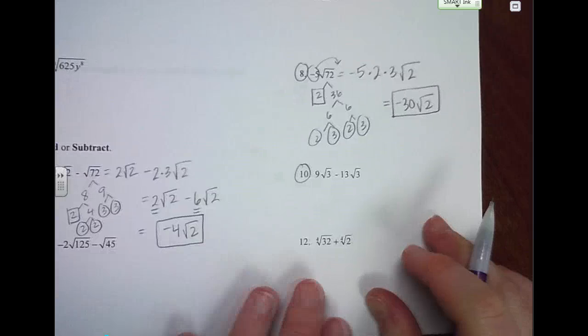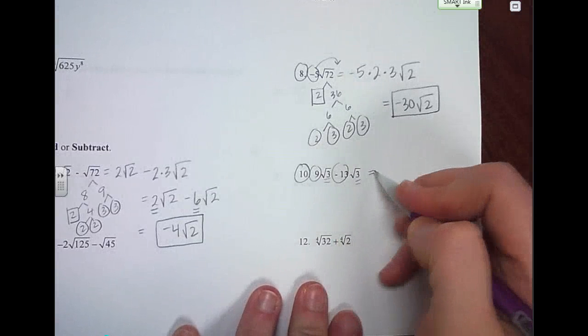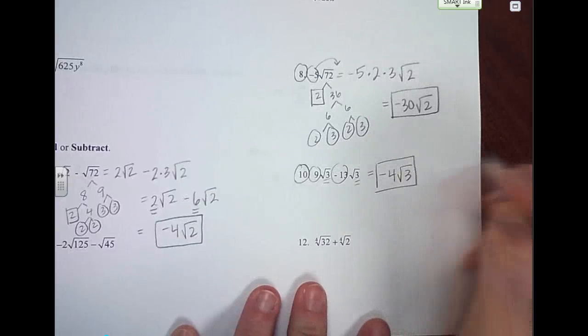Okay, number 10. The radicals are already the same. So I'm just going to combine the numbers in front. 9 minus 13 is -4 square root of 3.